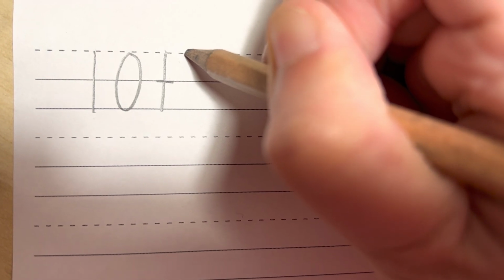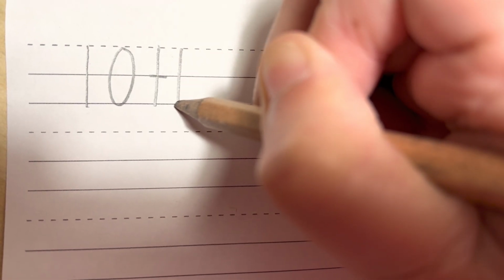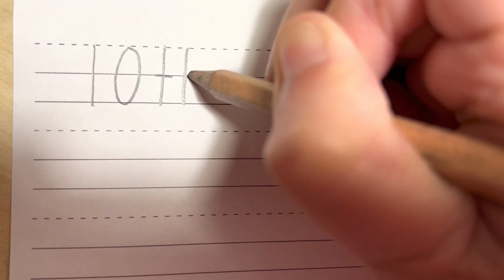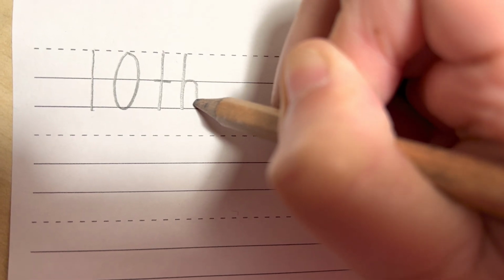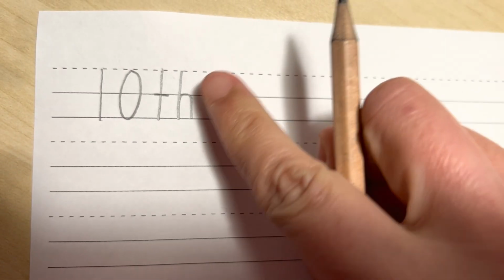For the H, we're going to start from the dotted line, going down, around, and come back down again. Then you'll need your finger space.